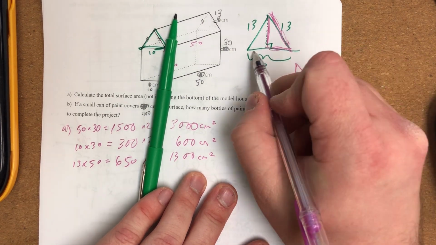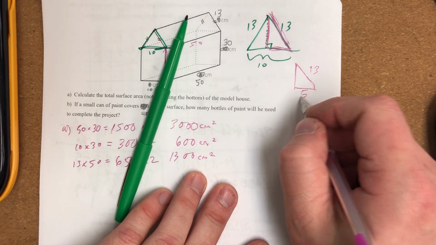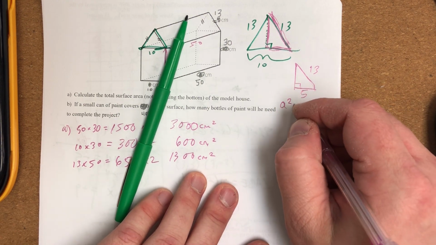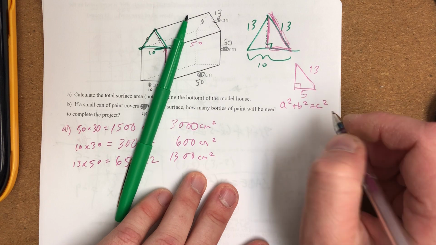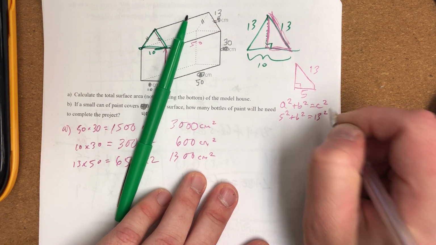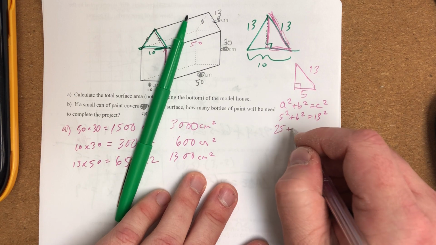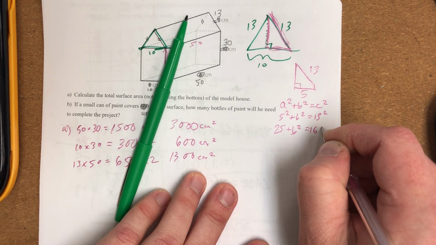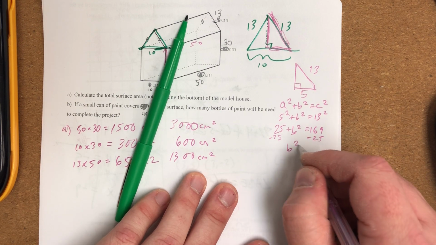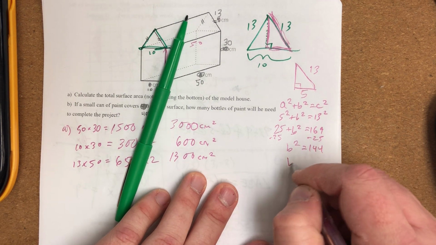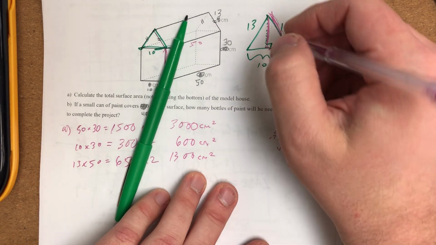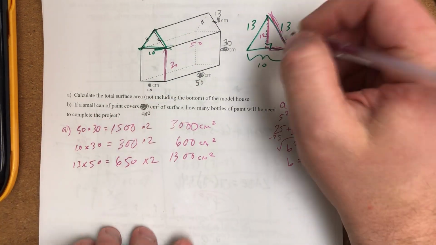This is 13, that's cut in half, so that's 5. And now I can find that third side here. A squared plus b squared equals c squared. 5 squared plus b squared is equal to 13 squared. That's 25 plus b squared is equal to 169. When we subtract the 25 from both sides, we get b squared is equal to 144. So b is 12 when I take the square root of both sides.